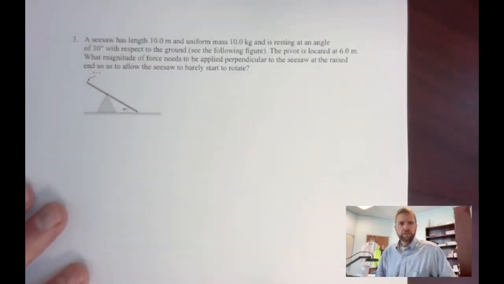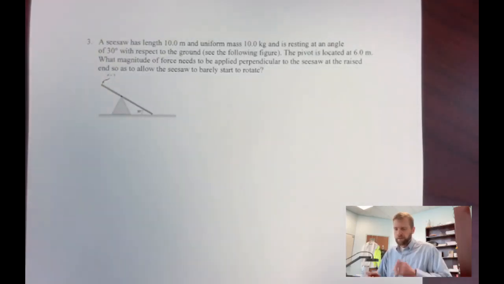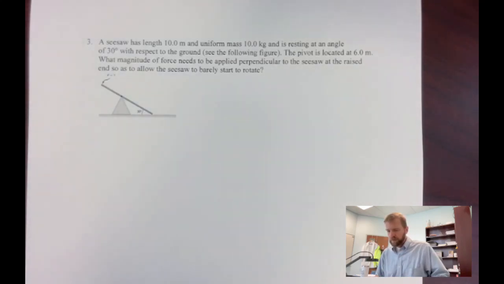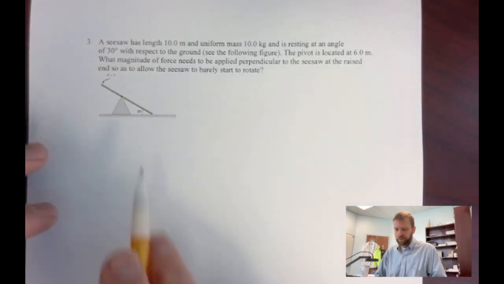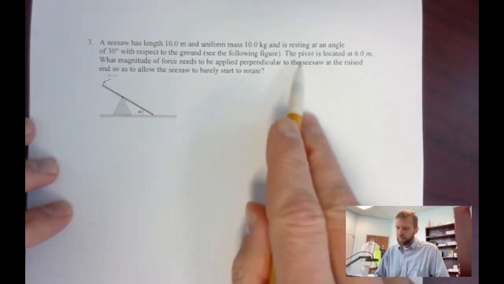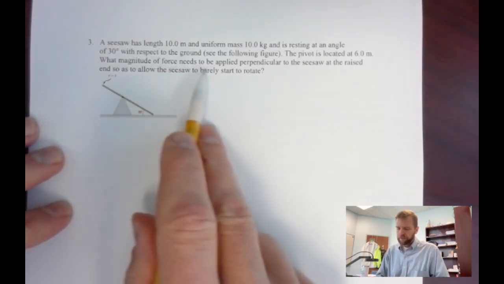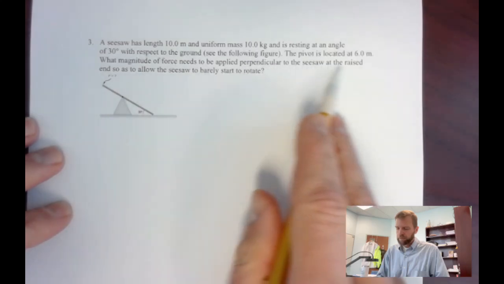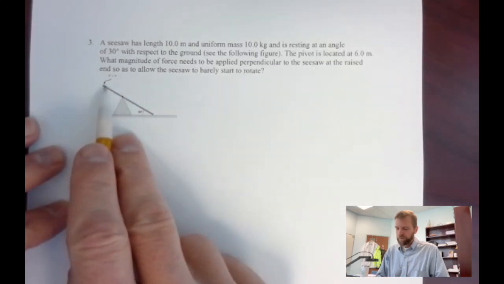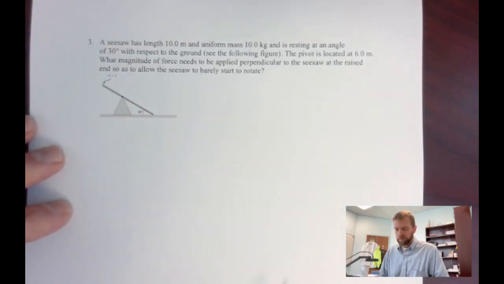All right, so a seesaw has a length of 10 meters and a uniform mass of 10 kilograms and is resting at an angle of 30 degrees with respect to the ground. So this is the figure right here. The pivot is located at 6 meters. What magnitude of force needs to be applied perpendicular to the seesaw at the raised end so as to allow the seesaw to barely start to rotate?